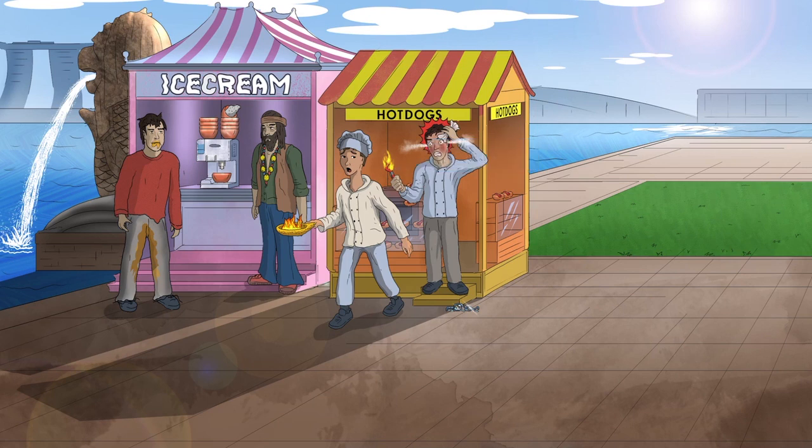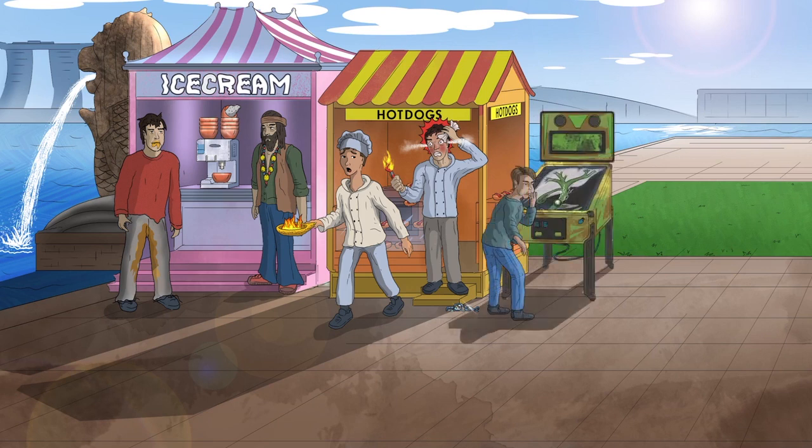Now, looking past the hot dog stand, we see that the food is not the only attraction here at Merlion Park. Arcade games are also a popular feature. And let's take a look at this little boy playing with the pinball machine. And he looks as if he should have stayed home today instead of visiting the park. His hand is over his mouth and seems more preoccupied with trying to stop himself from throwing up than actually playing the game. Let's take a closer look at the design of the game that he's playing.